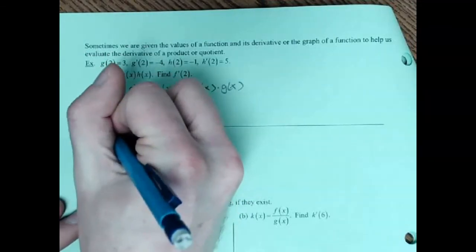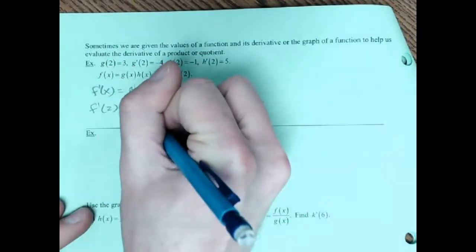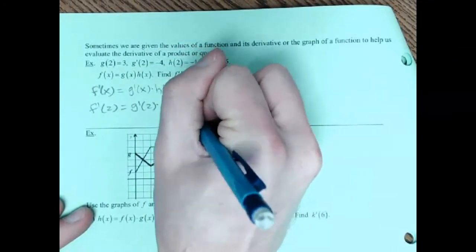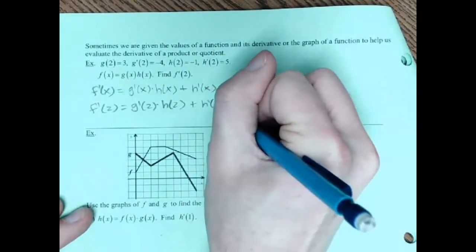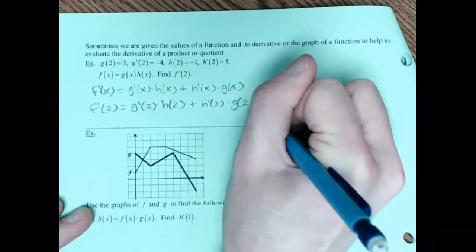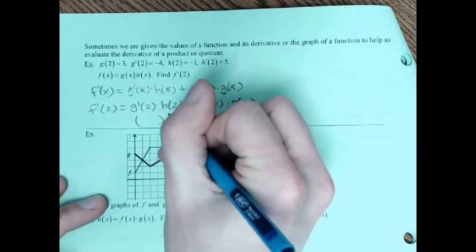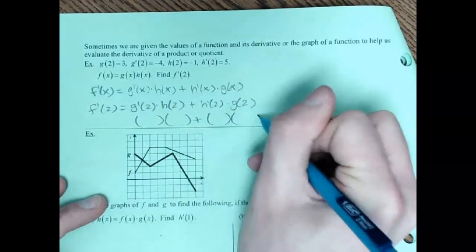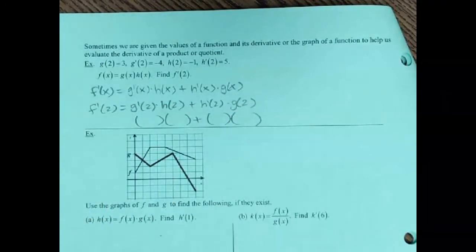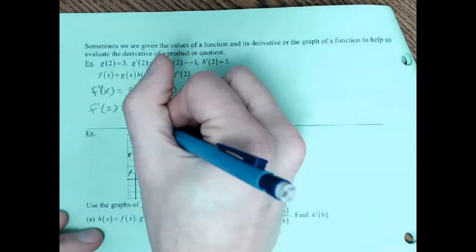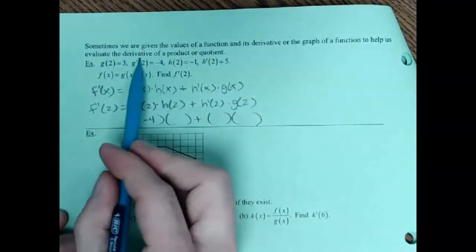We wanted f prime of 2, so change all the x's to 2's. I need g prime of 2 times h of 2. Then I would need h prime of 2 times g of 2, right? Just change all the x's to 2's. And now I just have to go find what those four numbers are and then plug them in. Let's go for it. It's all handed to me on a silver platter. G prime of 2, it told me, was -4. In the question, it handed it to me.